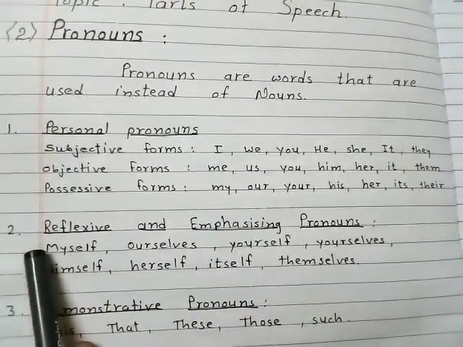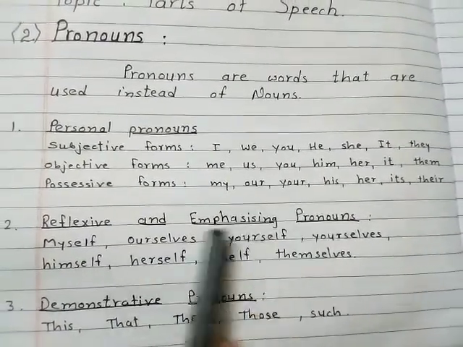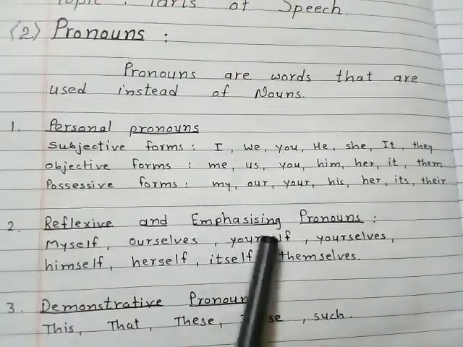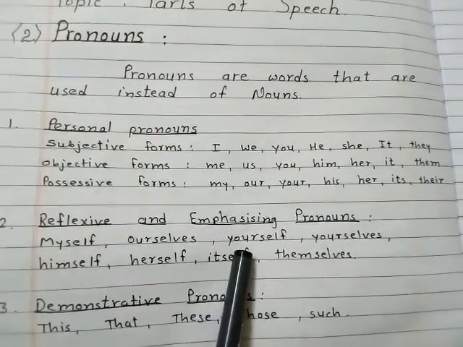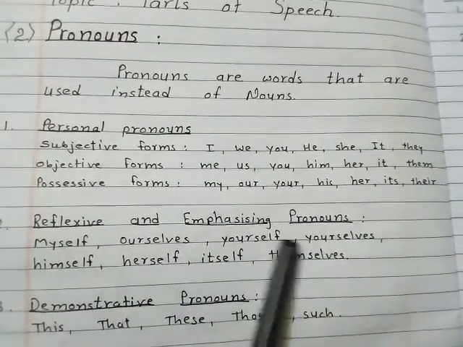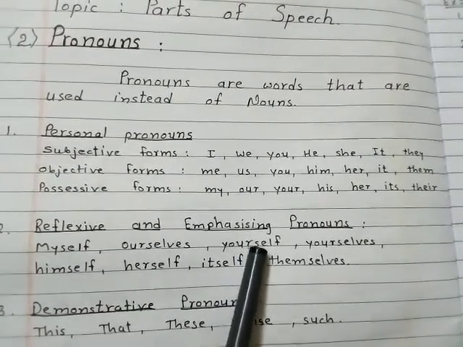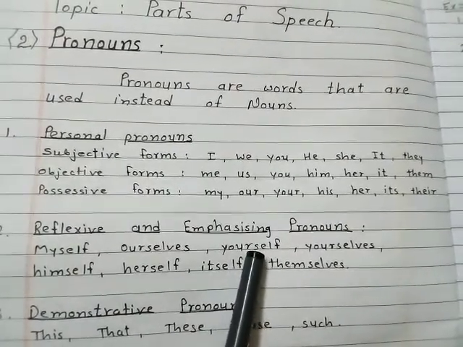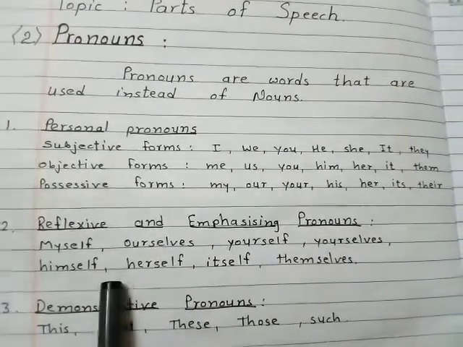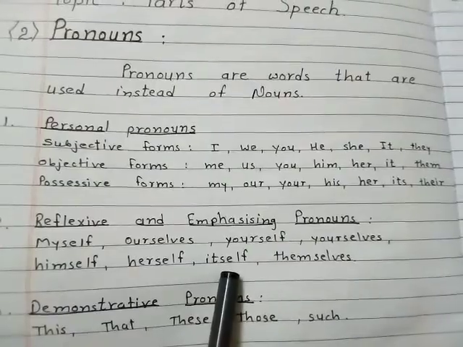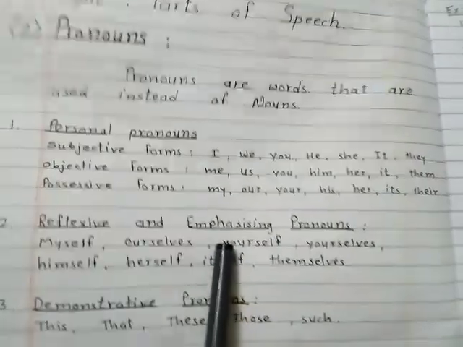Okay. Now second is reflexive and emphasizing pronouns. Which are the reflexive and emphasizing pronouns? Myself, ourselves, yourself, yourselves. Here you is used in both singular and plural forms. So yourself is the singular form and yourselves is used as plural form. Okay. Himself, herself, itself and themselves. They are the reflexive and emphasizing pronouns.